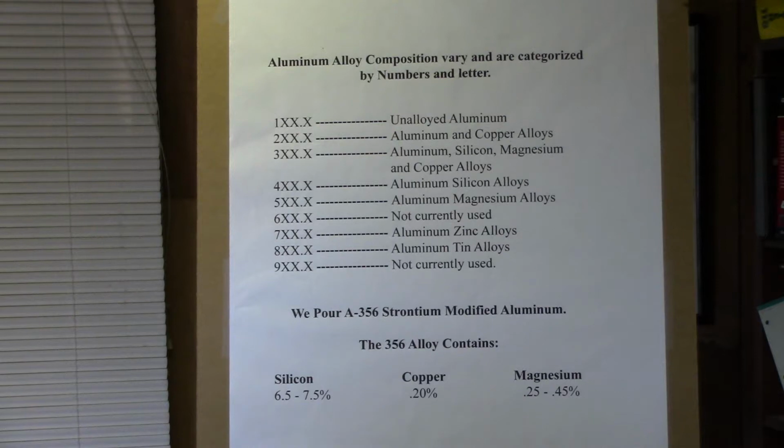Aluminum alloy compositions vary and are categorized by numbers and letters. The 100 series is the unalloyed aluminum, and then the 200 series is the aluminum and copper alloys, along with the 300 series, which is the aluminum, silicon, magnesium, and copper alloys. The 400 series consists of aluminum, silicon alloys. The 500 series is the aluminum, magnesium alloy. The 600 series is currently not in use. The 700 series is the aluminum, zinc alloys, with the 800 series being the aluminum tin alloys. At the current time, the 900 series is not in use.